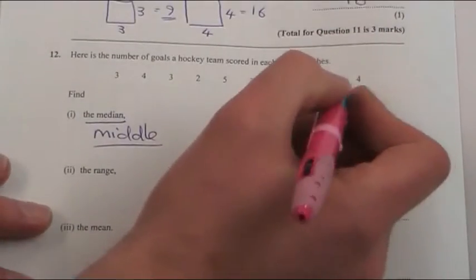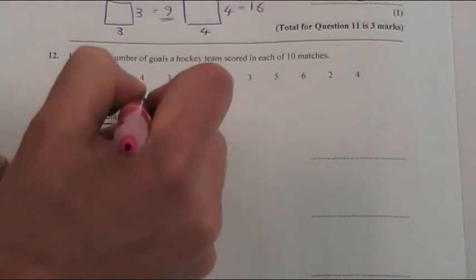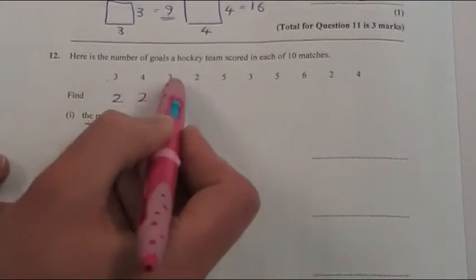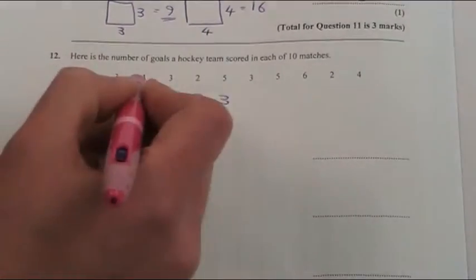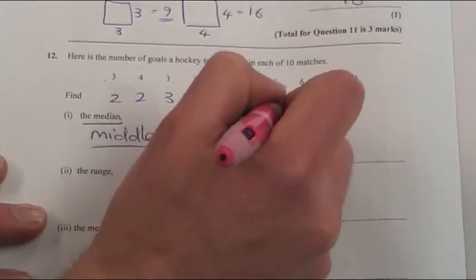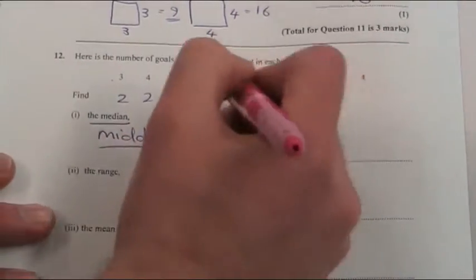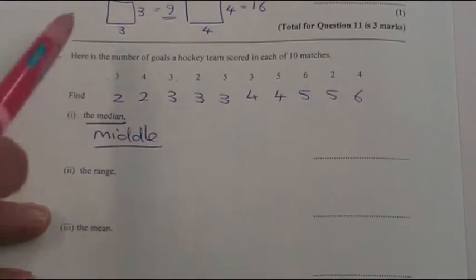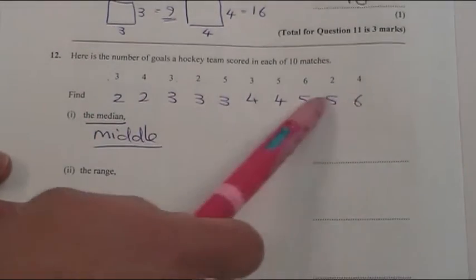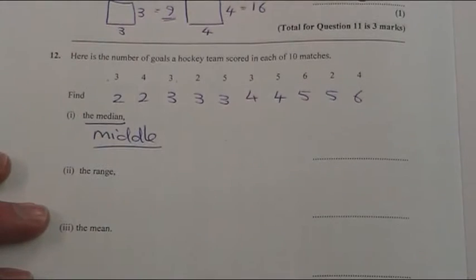I'm going to write it directly underneath. I can see there's a 2 and a 2. There's 2 of them. 1, 2, 3 3s. 1, 2 4s. There's a 5. There's 2 5s, in fact, and a 6. If I write it exactly underneath, it's just another way of me checking that I've got the right amount of numbers that I started with.